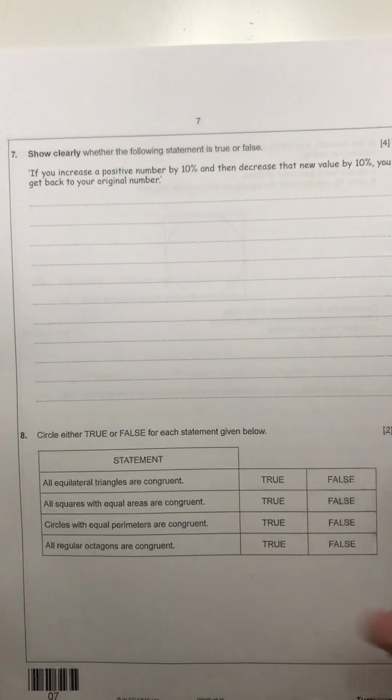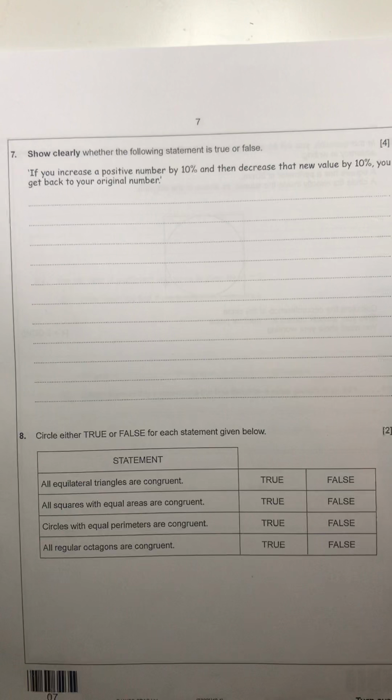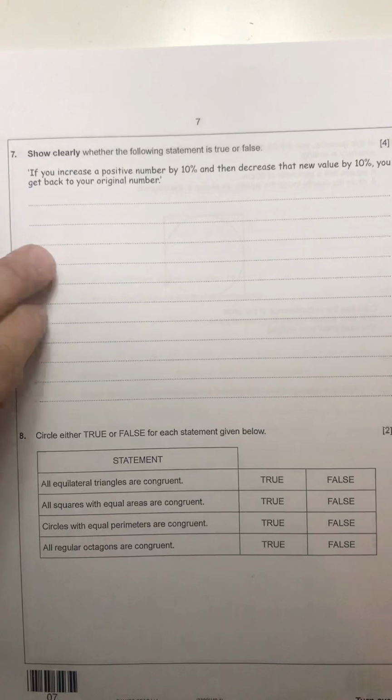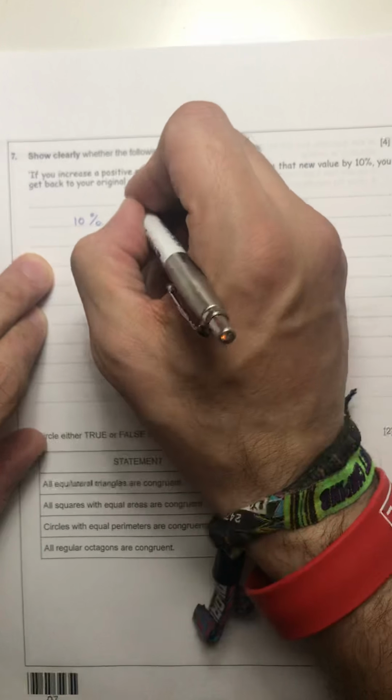Okay, question 7. Show clearly whether the following statement is true or false. If you increase a positive number by 10% and then decrease that new value by 10%, you get back to your original number. So you can pick any number you want. I would suggest picking an easy number like 20 or 40. So I'll start with a number of 40.